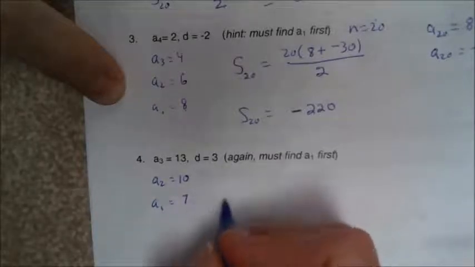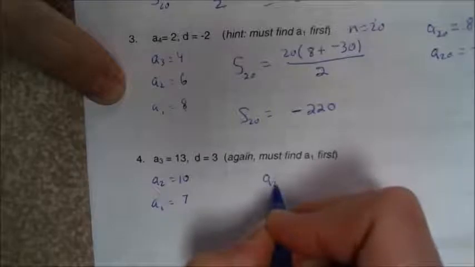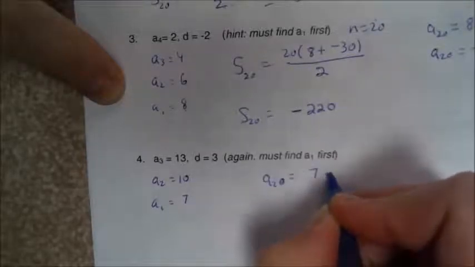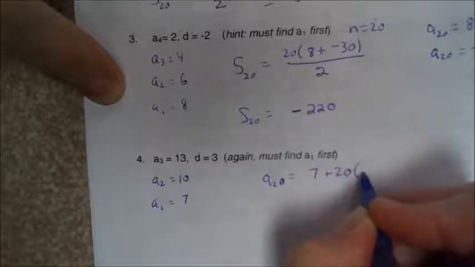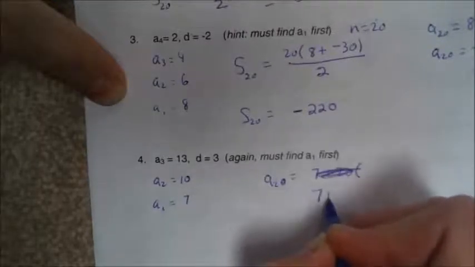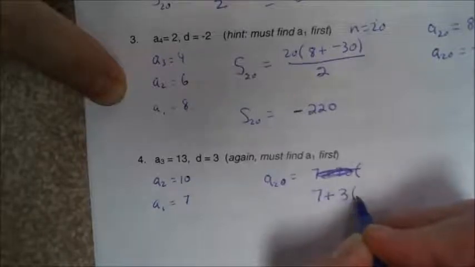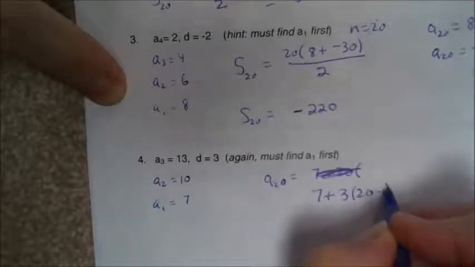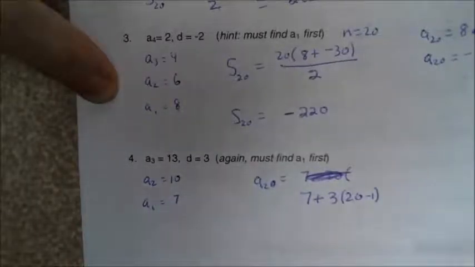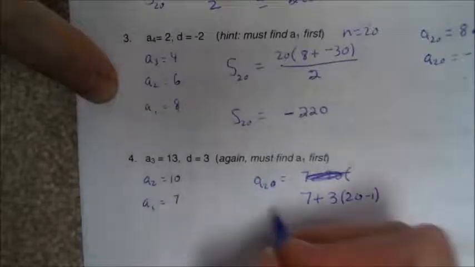So we have the first, and we need to find the 20th, which is the first term plus d times, whoops, d is 3, n is 20. So 7 plus 3 times 19 is 64.